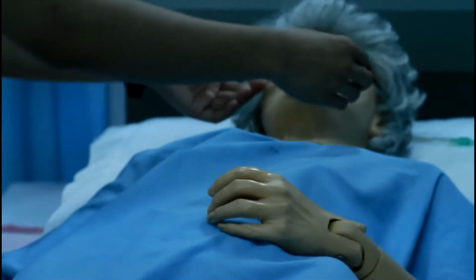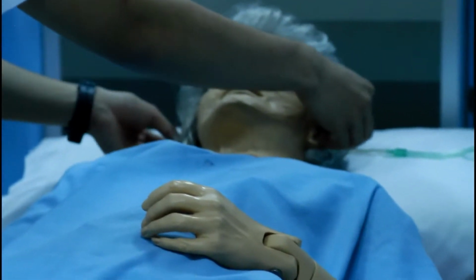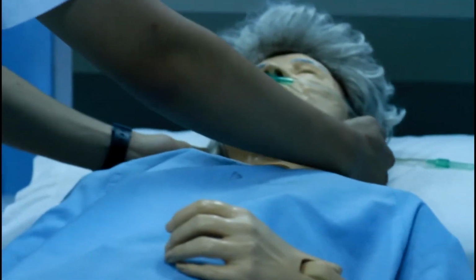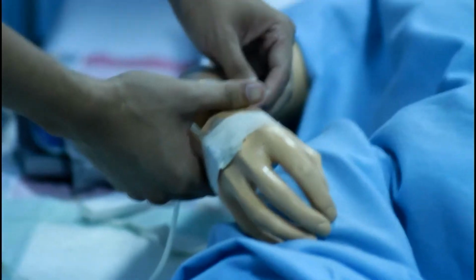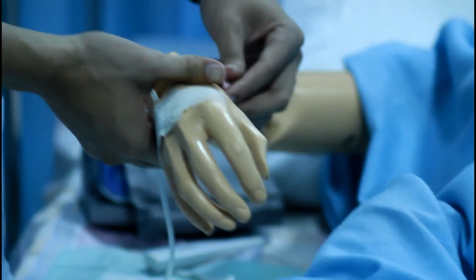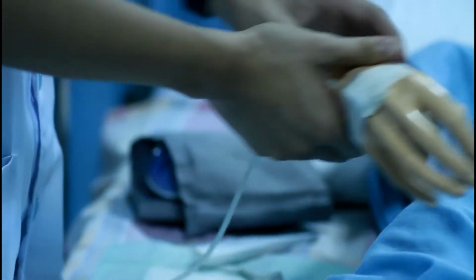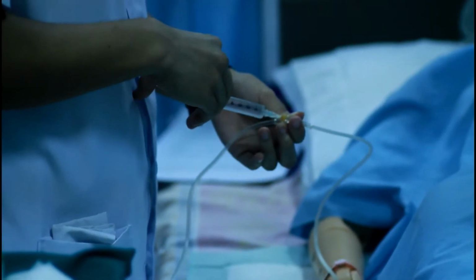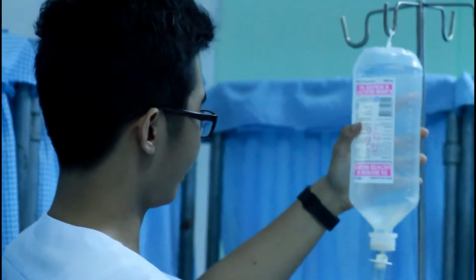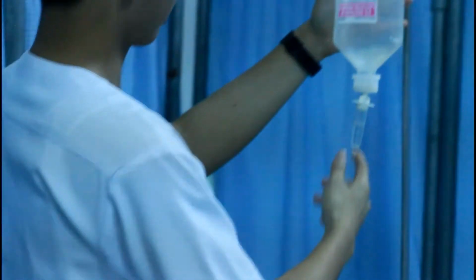Maintain a patent airway and adequate respiratory function by placing the client in a lateral position with neck extended, or back with the head turned to the side, to prevent aspiration. Continue close monitoring of the patient's physical and psychological response to surgical intervention. Administer medications, fluids, blood component therapy, and pain relief measures if prescribed.